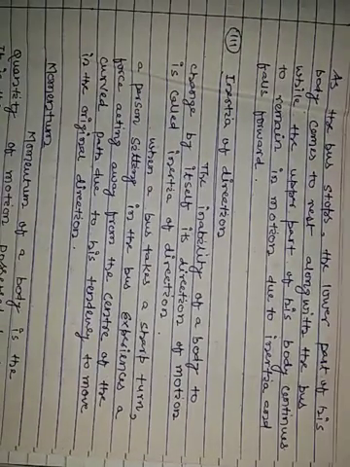Why? This is due to inertia of motion. As the bus stops, the lower part of his body comes to rest along with the bus, but the upper part of his body continues its motion due to inertia of motion, and due to that factor the passenger falls in the forward direction.